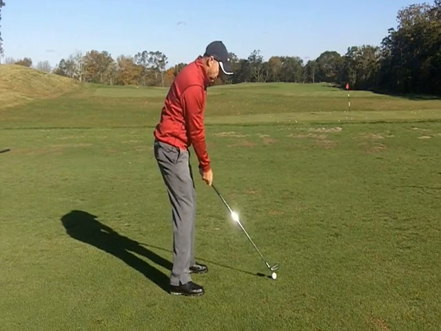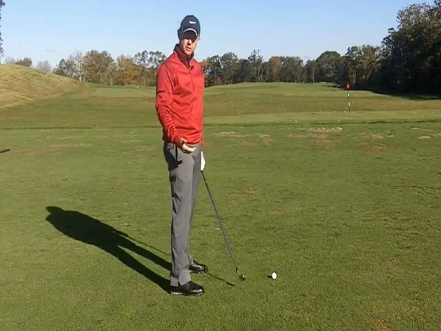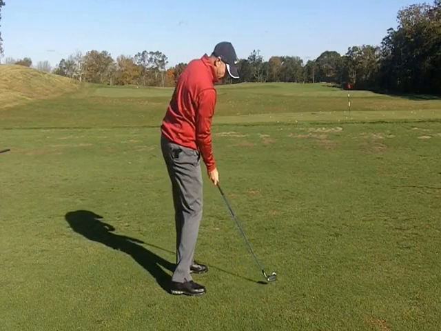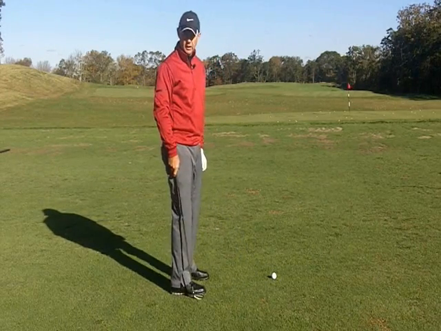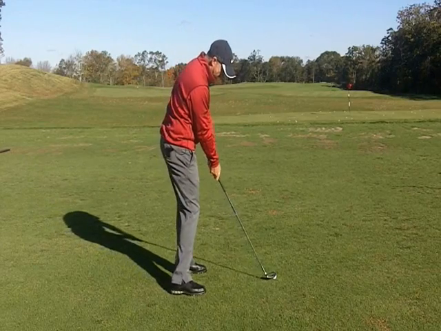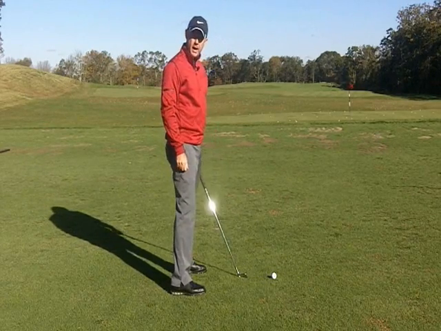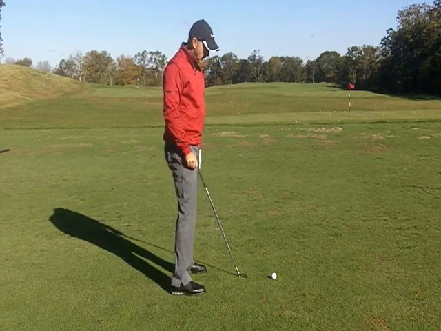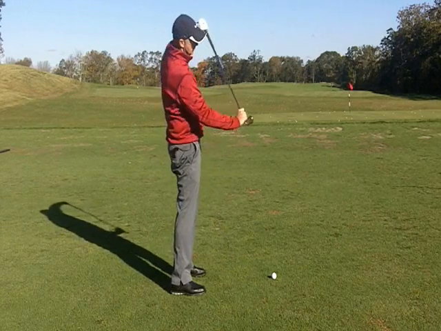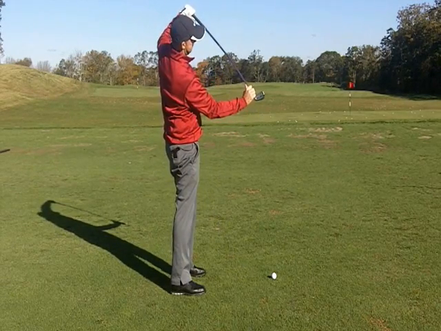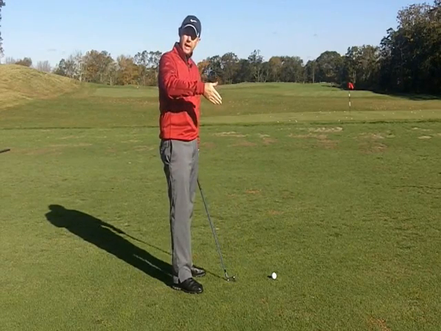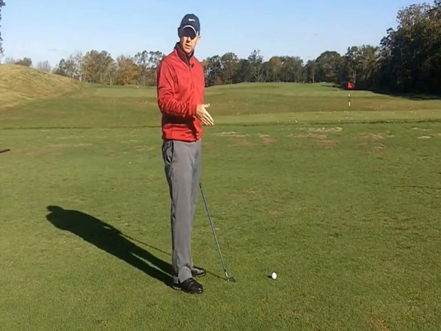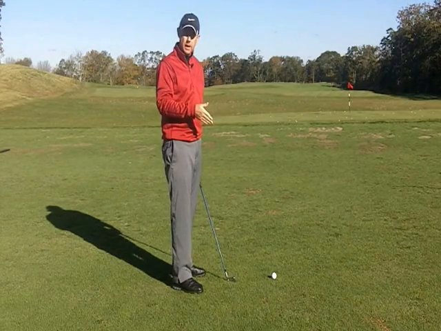Then what happens when we come into impact, there's a couple of things that are different. Number one, the lower body has rotated through, so my hips are now turned more towards target. In doing that, my hands are going to be slightly higher at impact than what they were at address. Those two things, coupled with the fact that the shaft is actually going to flex this way into impact, is going to take the toe of the club down, and that's when the club is going to sit flush on the ground at impact.